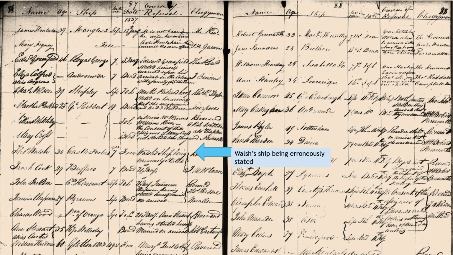But in this case, I can see, as I look left, he's given himself as free, and he gave the ship as Castle Forbes. So either it was fraudulent or it was a mistake. We'll never know.